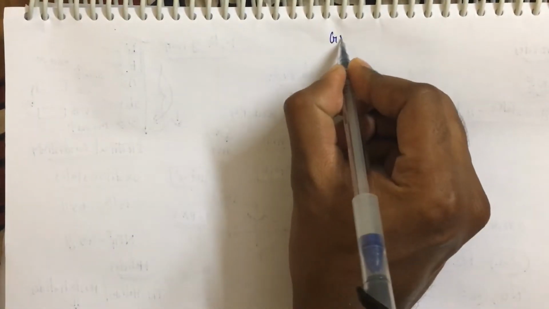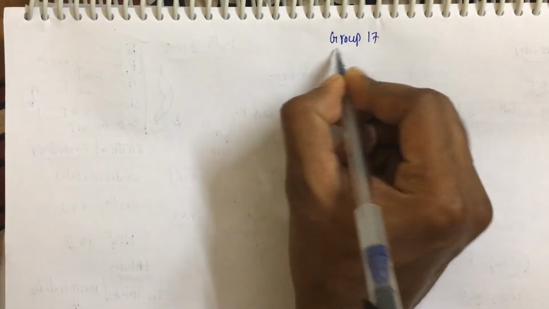Next topic, group 17th. Okay, this is the halogen group. So here we have to remember the boiling point order.